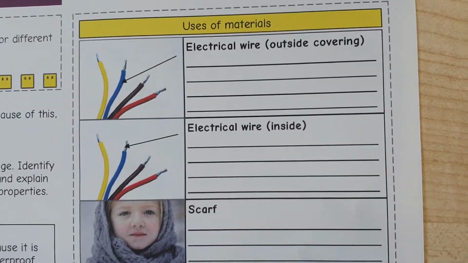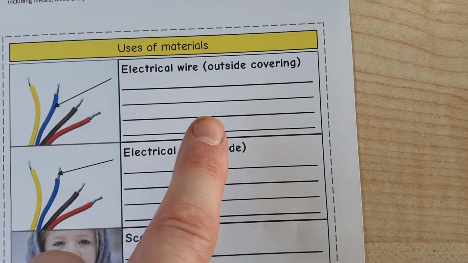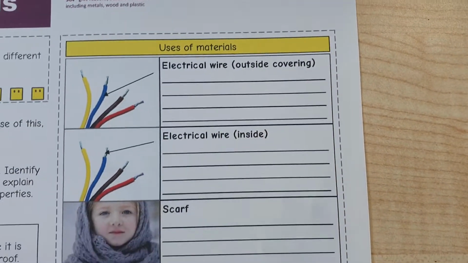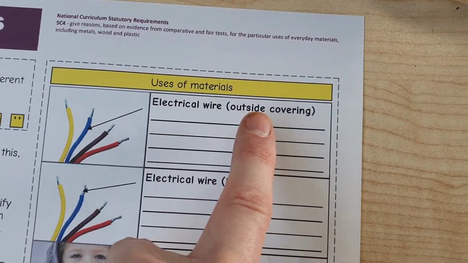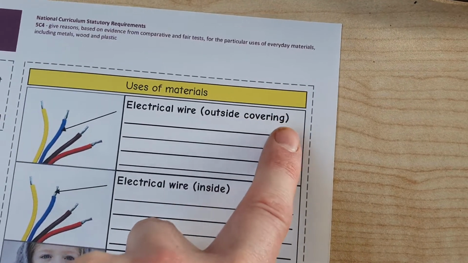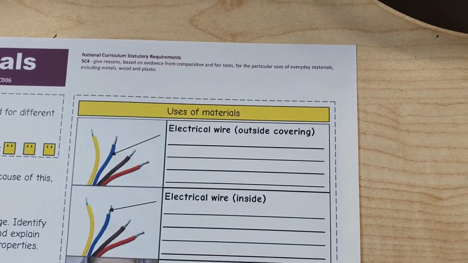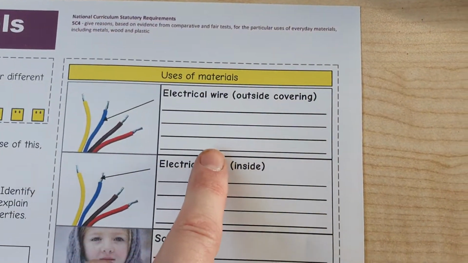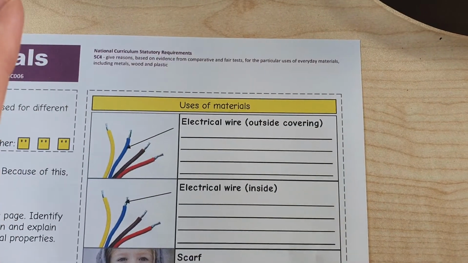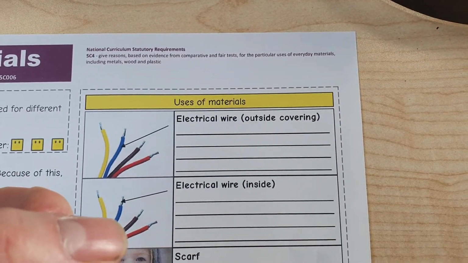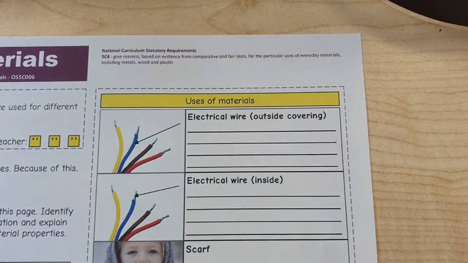So you've got the electrical wire on the outside, which is made of rubber. Why is that good? Rubber is used because it is a very good insulator. It doesn't let electricity pass through. Also, it is very flexible. Waterproof. If it wasn't waterproof, then the water would seep in and it would cause a massive electrical surge. It'd be very dangerous, wouldn't it?